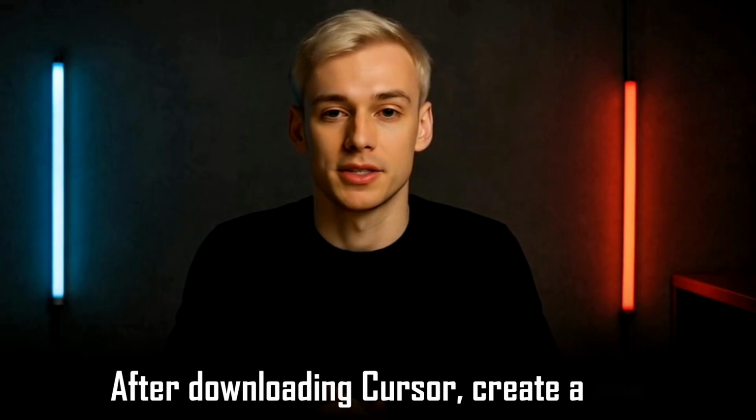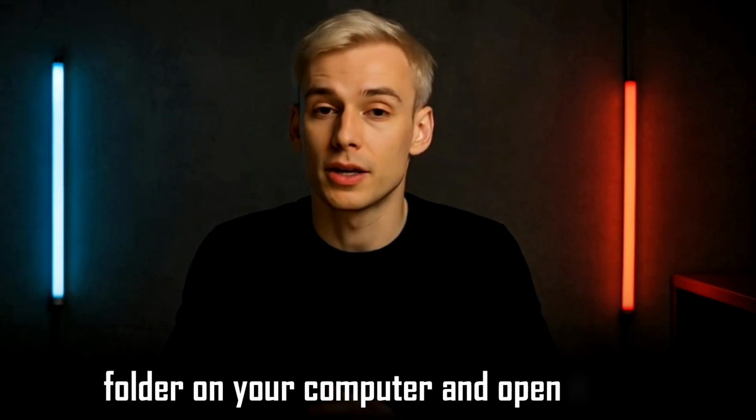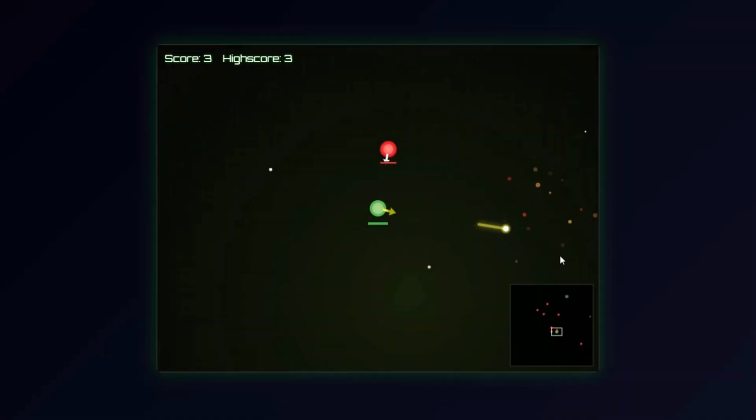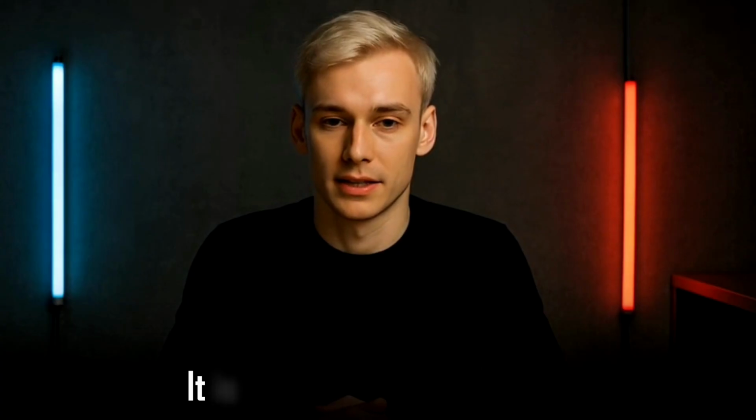After downloading Cursor, create a new folder on your computer and open it with Cursor. Once you have opened the folder with Cursor, just ask: In this project, I want to make animations using Python and Manim. How can I do that? You can also use Cursor to create video games like this. It is a really great tool for AI enthusiasts.